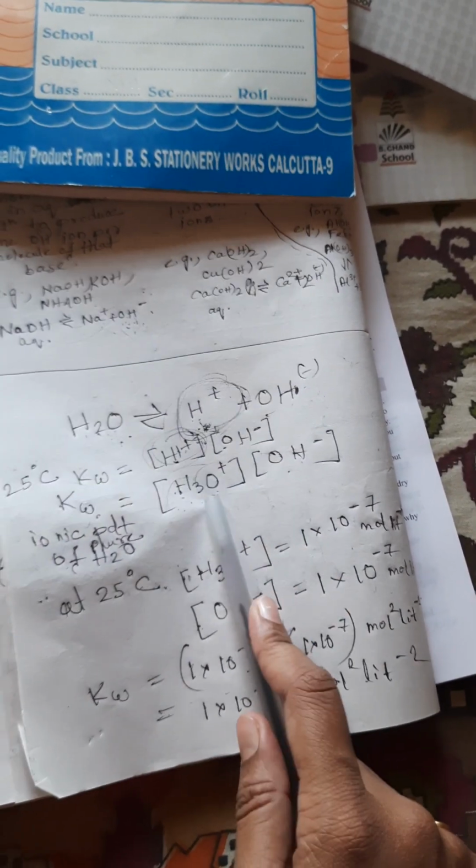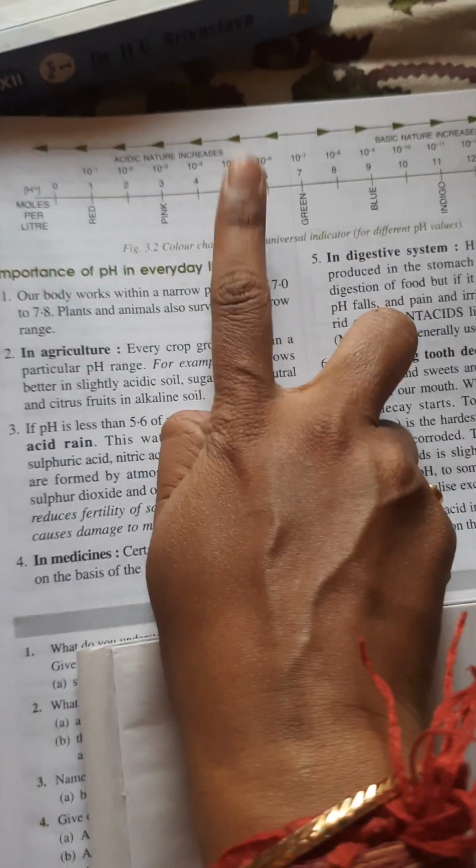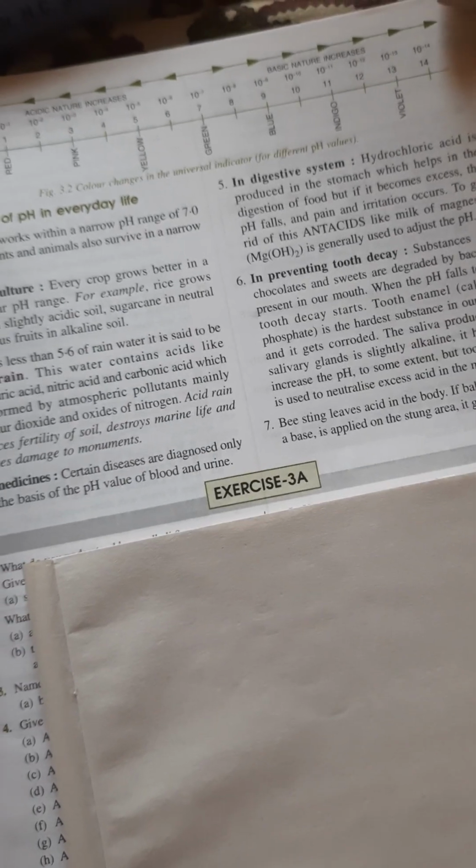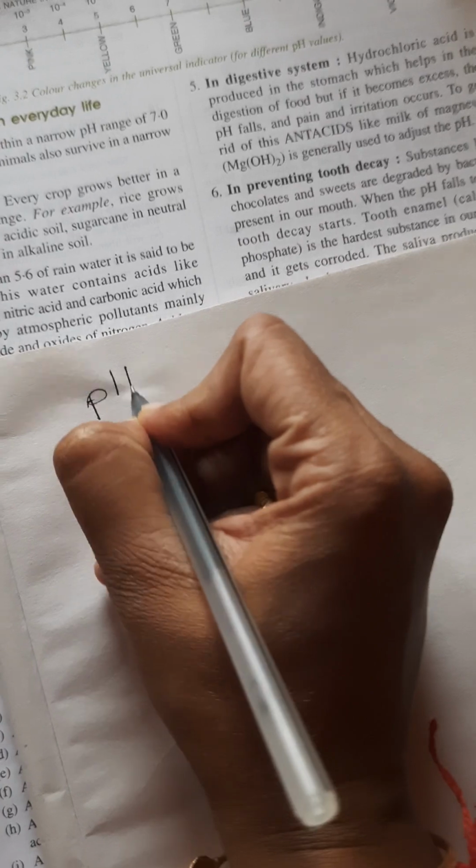Now, a Danish biochemist Sorensen devised a scale known as the pH scale. See, from your book, this is the pH scale, which represents the concentration of H3O plus ion of a given aqueous solution. Now there is a new term, pH.